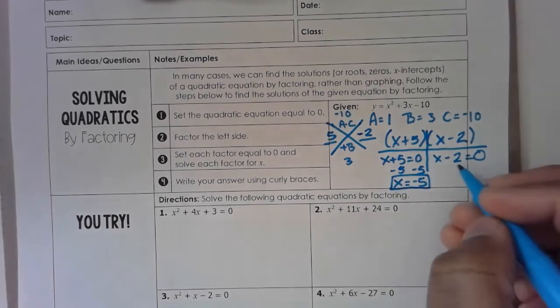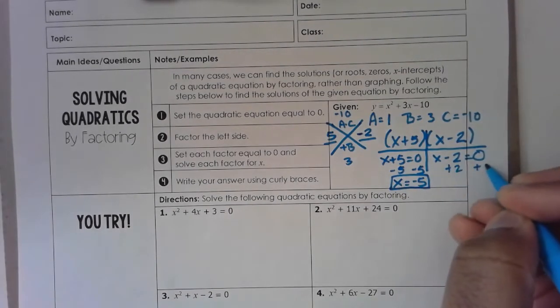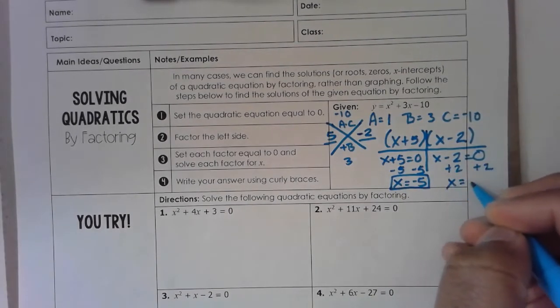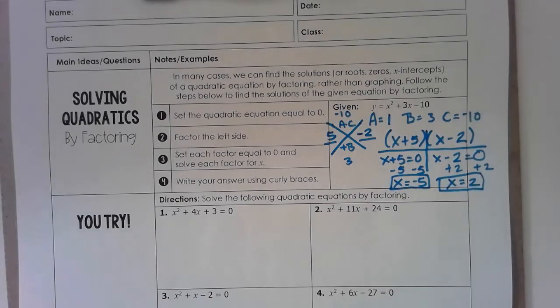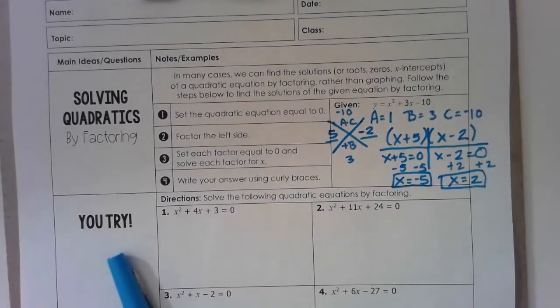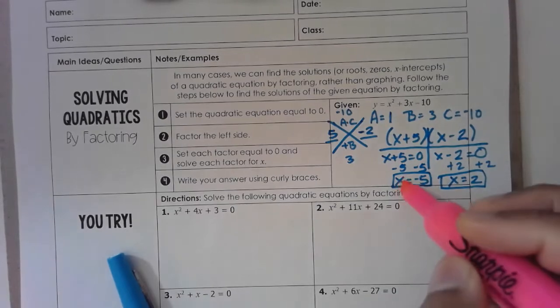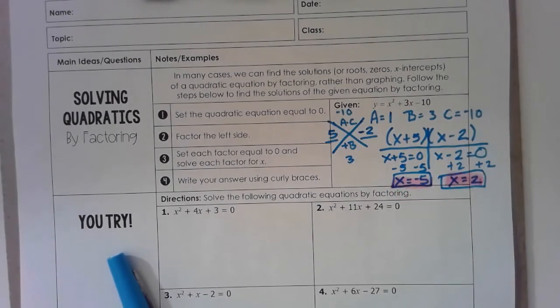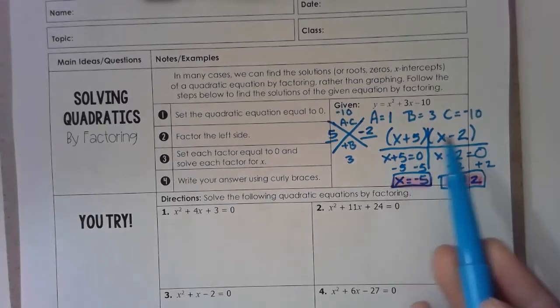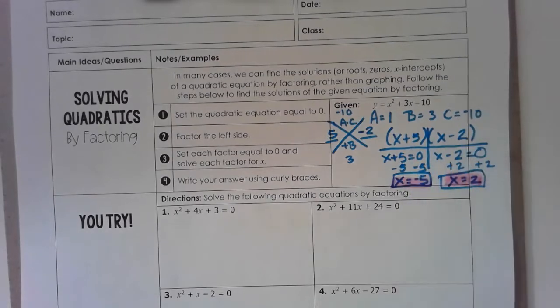And then over here, I'm going to add 2. And so I'm going to have x equals 2. All right, and so those are going to be my final answers here. So basically all you're doing is factoring, taking your two factors here and setting them equal to 0.